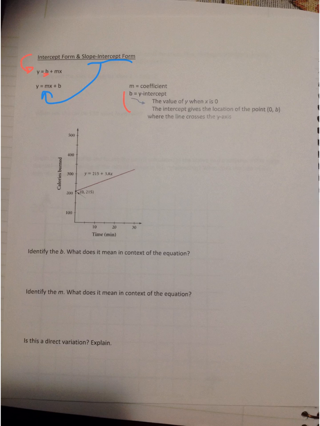And m is the coefficient, also known as the rate of change, also known as slope. And b is the y-intercept. It's the value of y when x is 0. And the intercept gives the location of the point (0, b), where the line crosses the y-axis. This is really, really important.